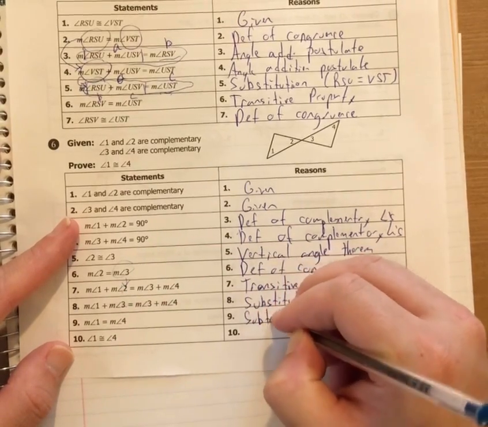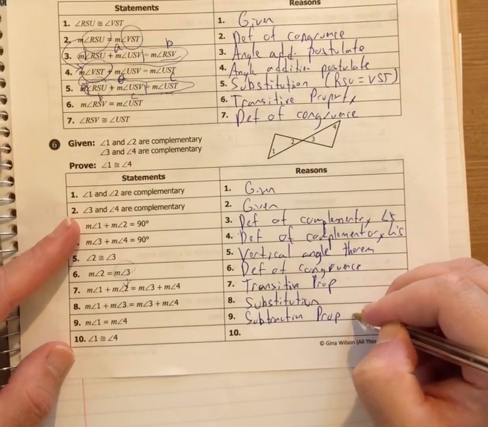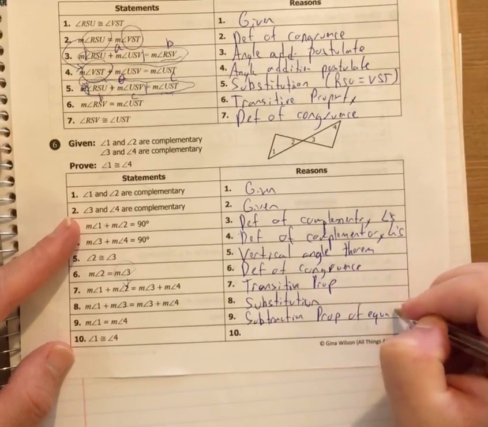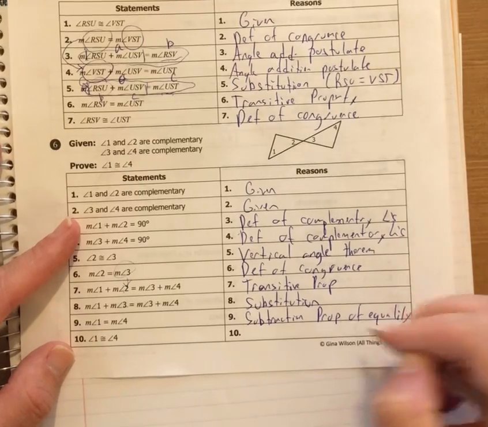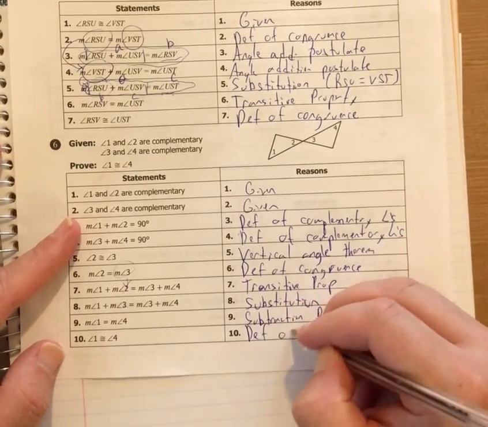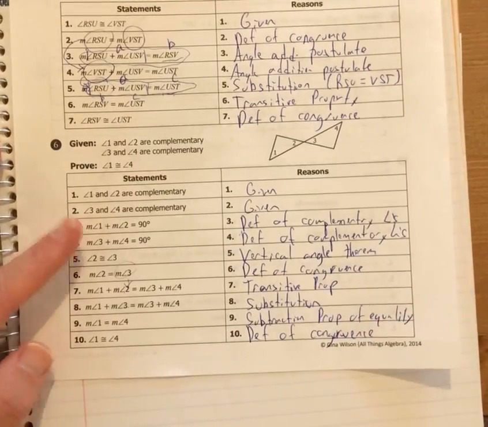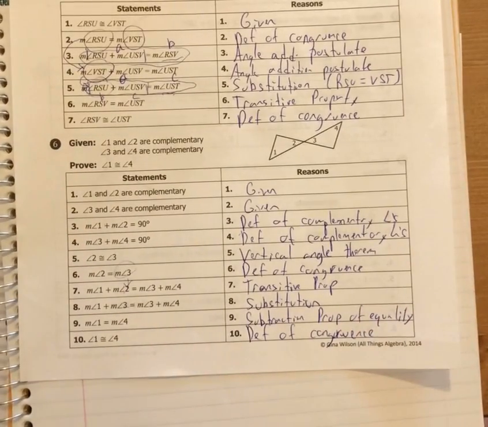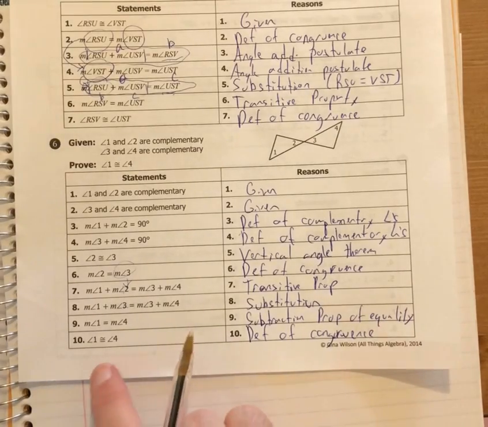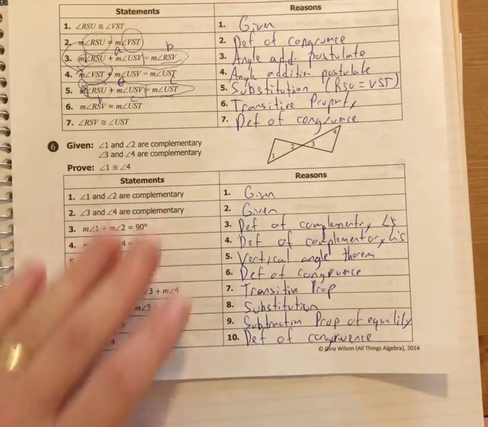So that's subtraction property of equality. And you could put PE there if you like. And then just definition of congruence. I feel like this is kind of unnecessary because we know that they're equal, so therefore they're congruent. However, it's just showing us that every single step needs a reason, needs a specific reason, okay?